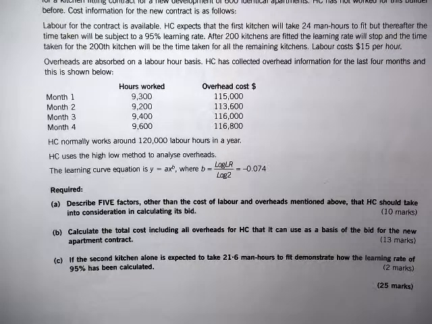Overheads are absorbed on a labor hour basis, and they have collected information for the last 4 months, the hours they work and the overhead. You see that, then you know it is what? High-low, correct not? Every time I see this, I know a bit high-low. Or if not high-low, must be linear regression, where they give you up to 4 months, you see not? Now HC normally works around 120,000 labor hours a year, and HC uses the high-low method to analyze overhead. Fine, given it. Okay. Learning curve is y equals ax to the power of b, where the coefficient is negative 0.074. Now all given. Okay. Now so the first part they say you're going to make a quotation for a contract for a customer. Who are you? Your contractor. Your job is do what?